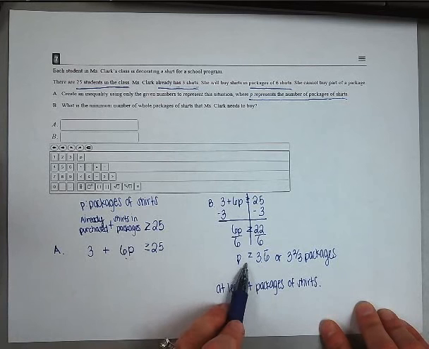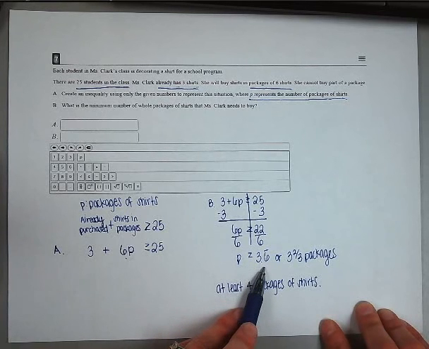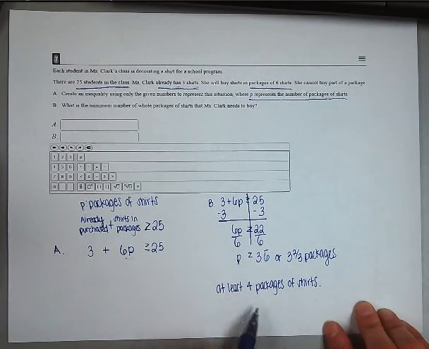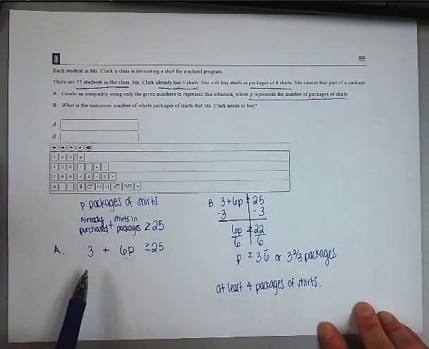And we also see that P has to be greater than or equal to 3.6 repeating, so we have to go up to 4. So what we see is that Mrs. Clark needs to have at least 4 packages of shirts on top of the 3 that had already been purchased.